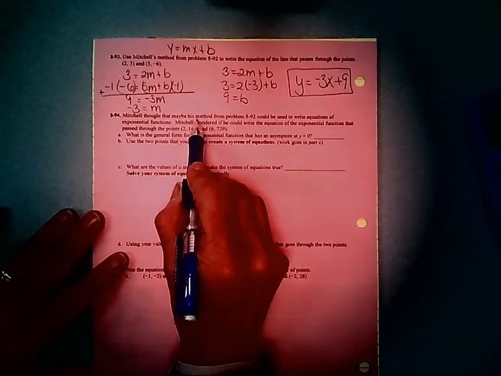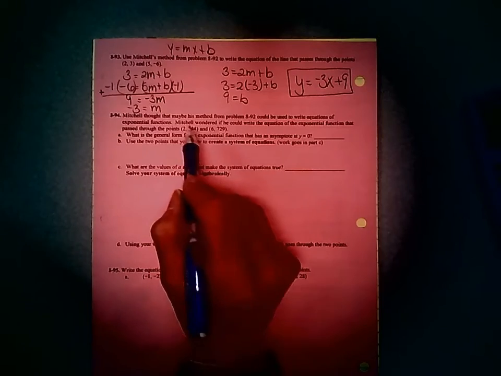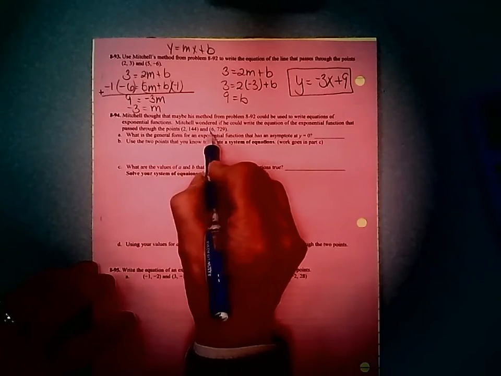All right, now the new piece. We're going to connect this all to our exponential functions. So Mitchell thought that maybe this method from problem 92 could be used to write equations for exponential functions. Mitchell's very smart. He's wondering if he's got these 2 points, what it's going to look like. So we know our standard form is y equals ab to the x power. You need to know 2 points to create that system.